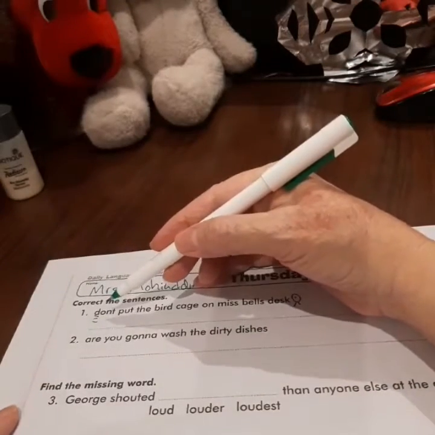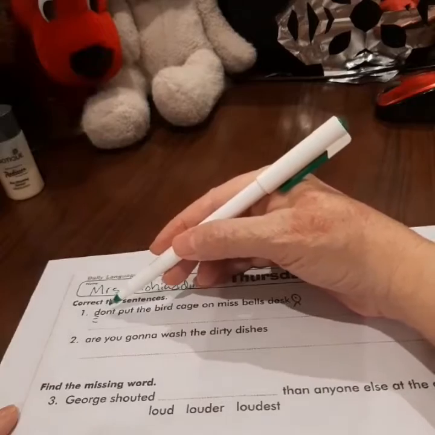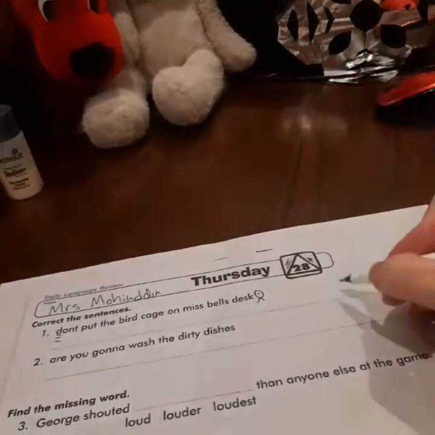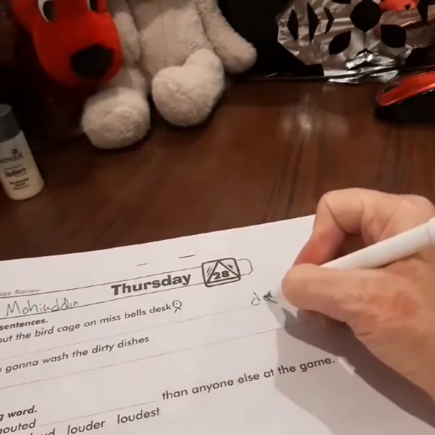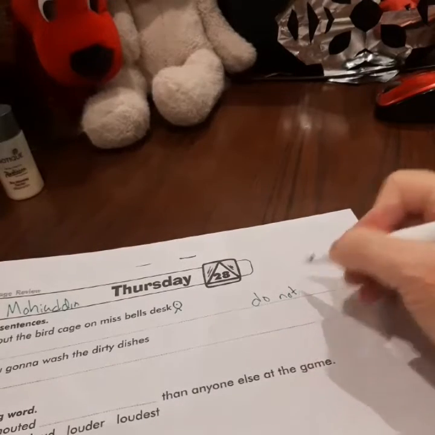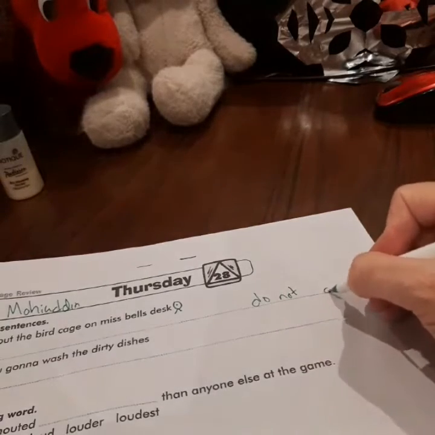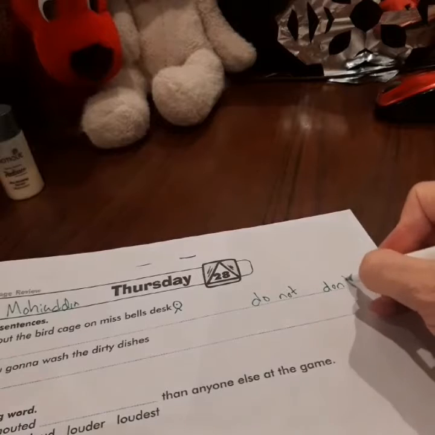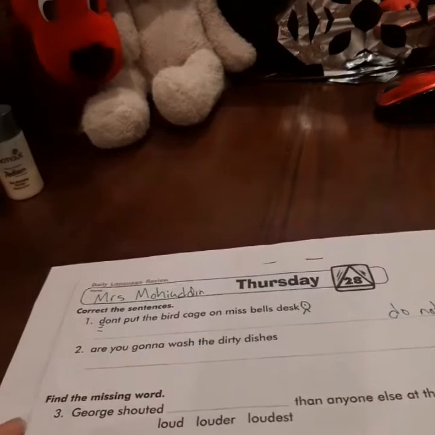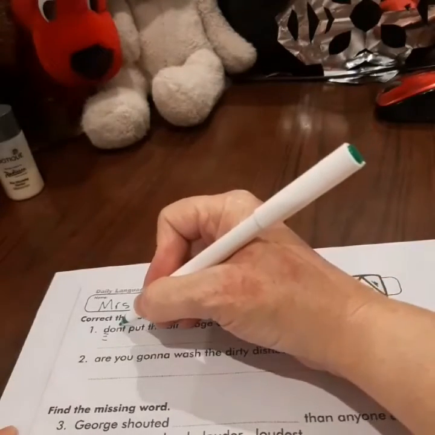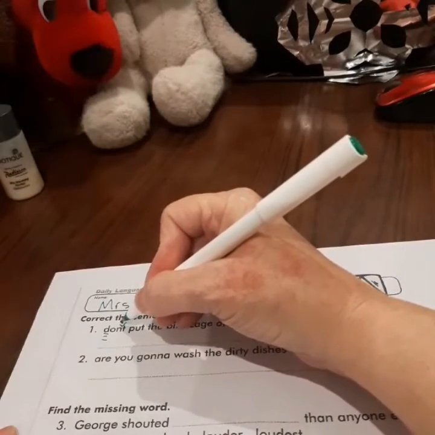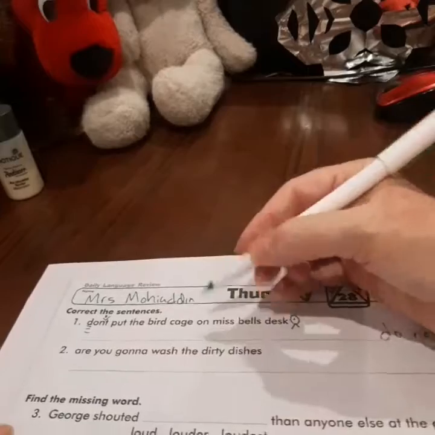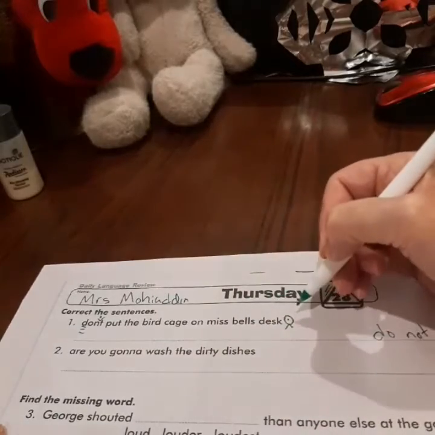Don't. Now we've gone over this many, many times. This is a contraction. It's made up of two words: do, not. We squished them together and the O popped out. So where the O popped out, we have to put the apostrophe. So in our sentence, we're going to put the downward caret and put an apostrophe there, okay? Don't put the bird cage on Miss Bell's desk.